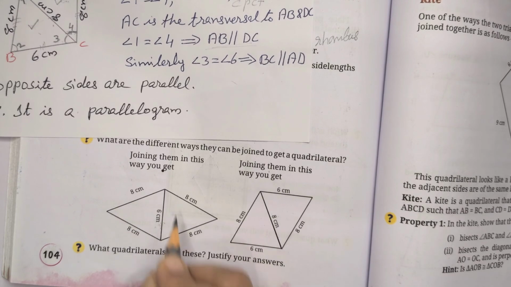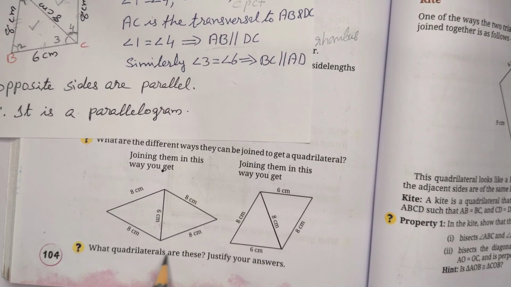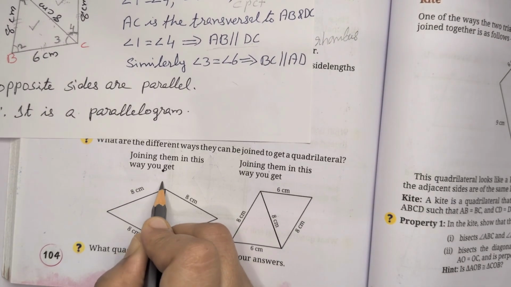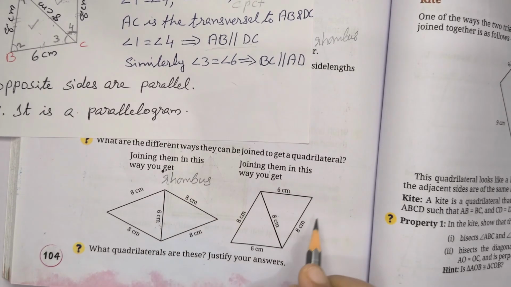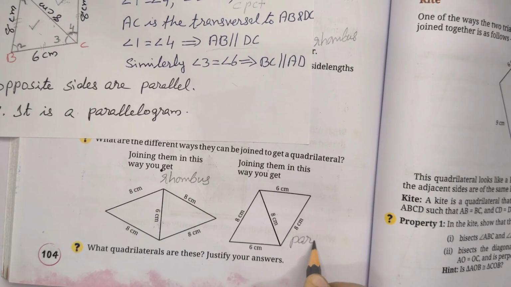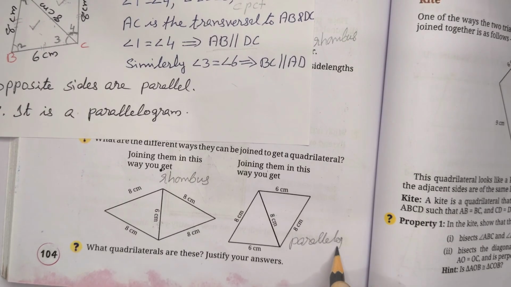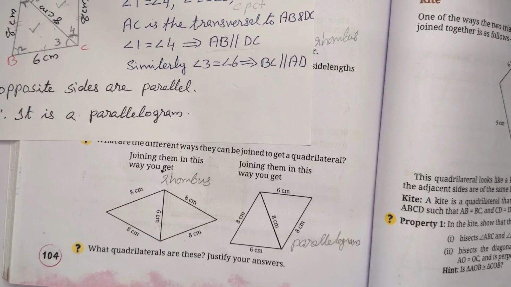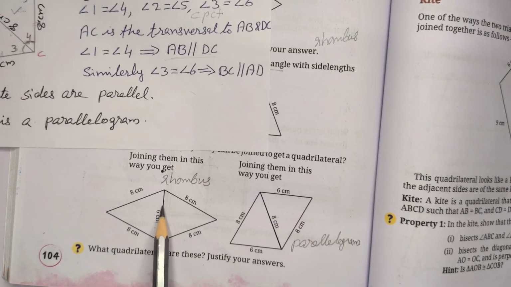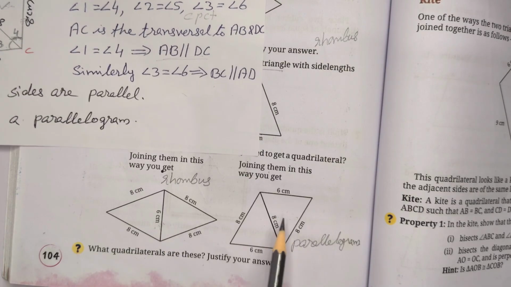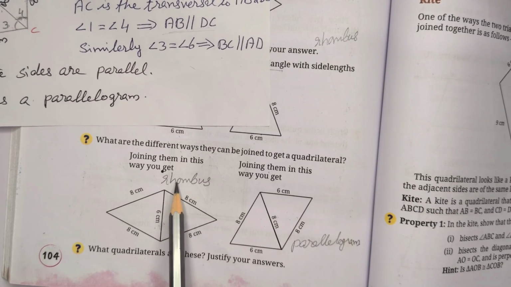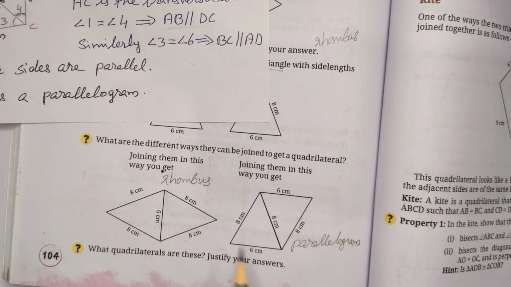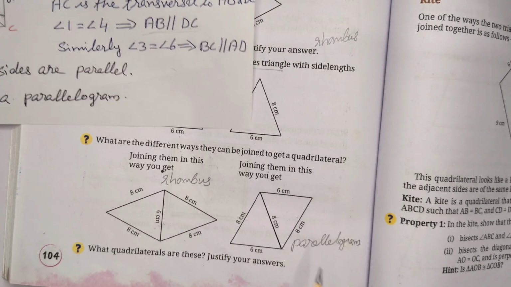So we can write here, the first shape is a rhombus. What quadrilaterals are there? This is a rhombus and this is a parallelogram. So when we join different sides, we get different shapes with different properties. According to its properties, we can name it. This is a rhombus, this is a parallelogram.